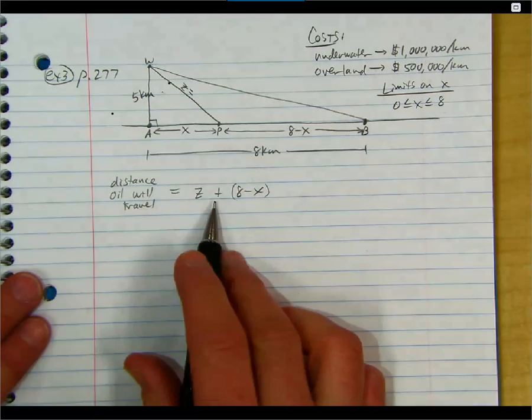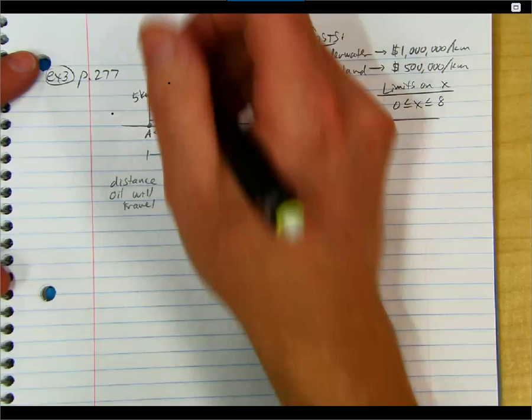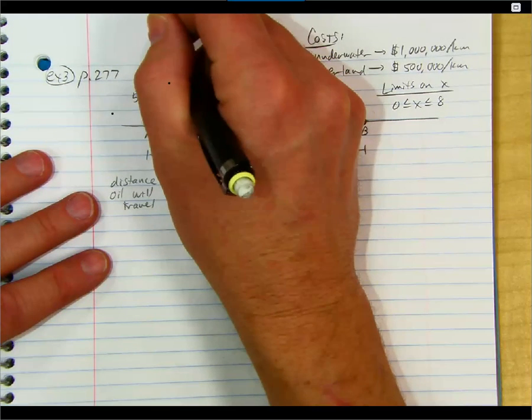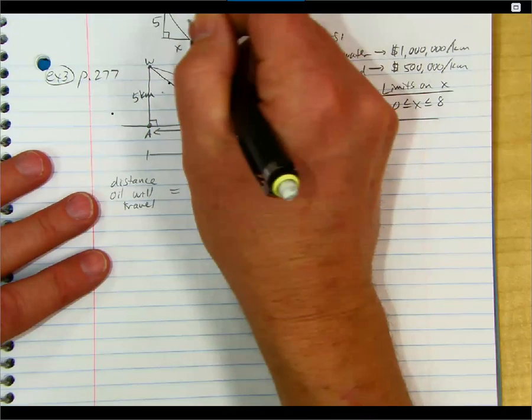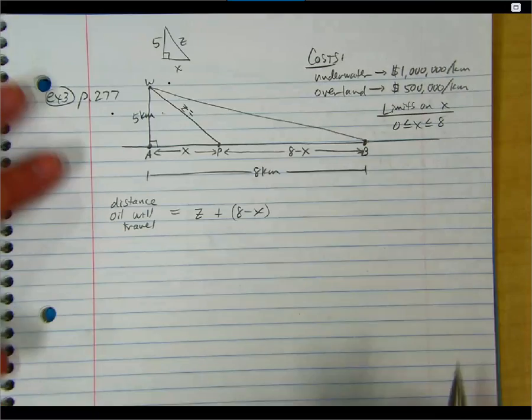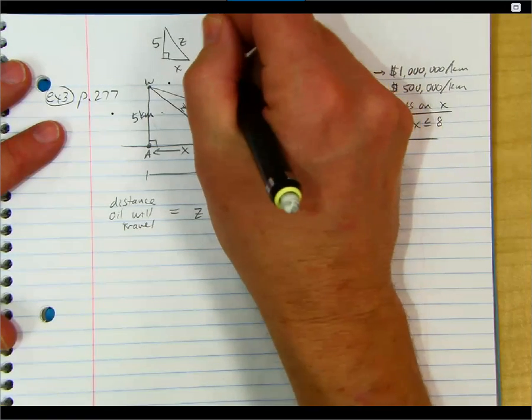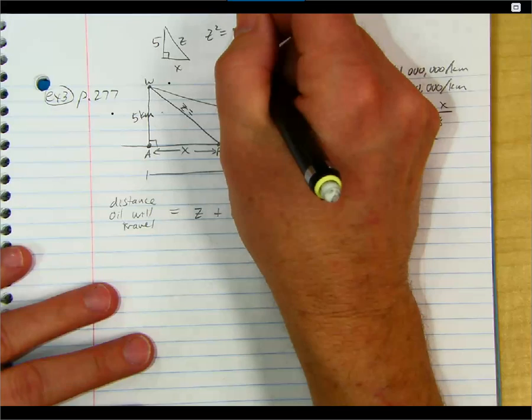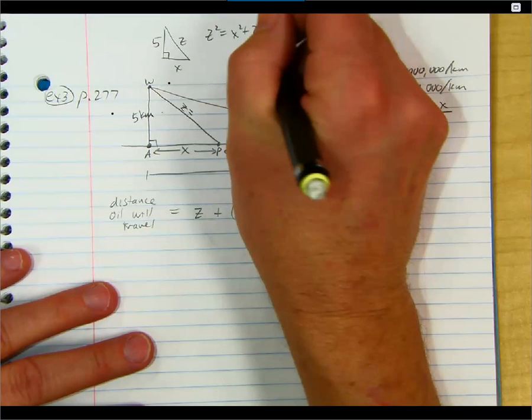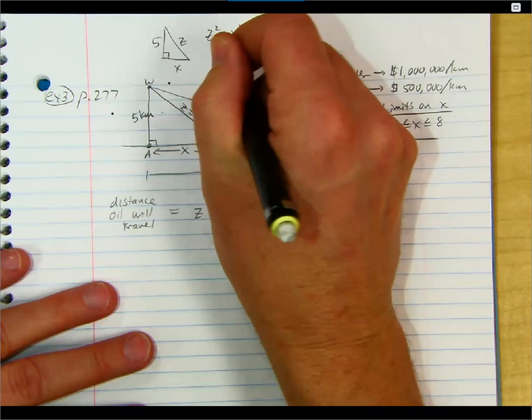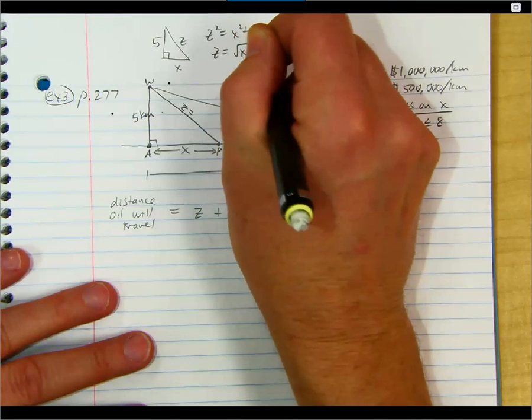But we need an expression for Z. So let's go up here. We've got a little triangle. There's a 5 over here. There's an x down there, and there's a z over there. And I think we all know Pythagorean theorem well enough. We can say z squared equals x squared plus 5 squared, which is 25. So that means z would be the square root of x squared plus 25.